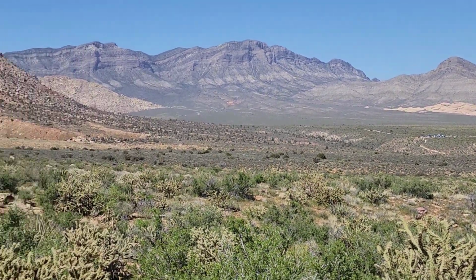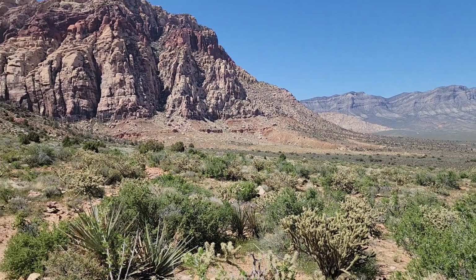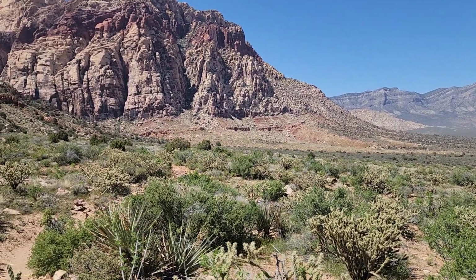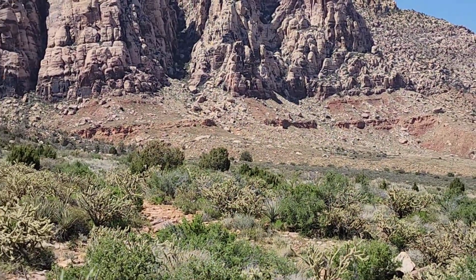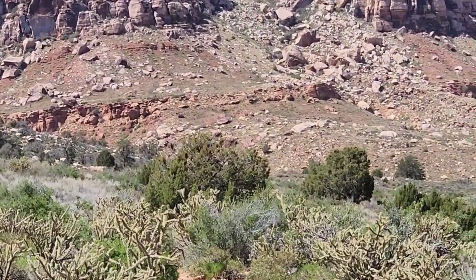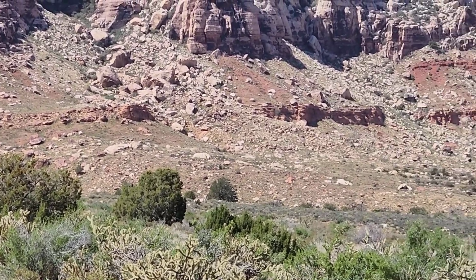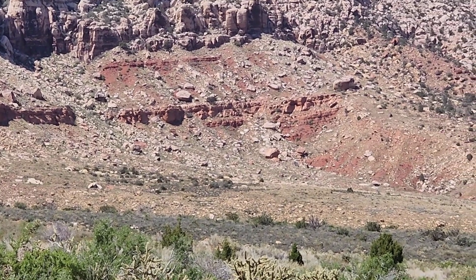And by the way, if you were to take Dale's Trail and continue north beyond Pine Creek Canyon, see that line of red rocks? It's kind of a bluff. There it is at the base of the cliffs.